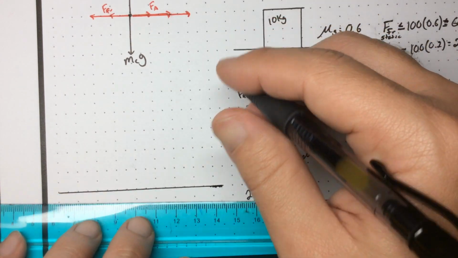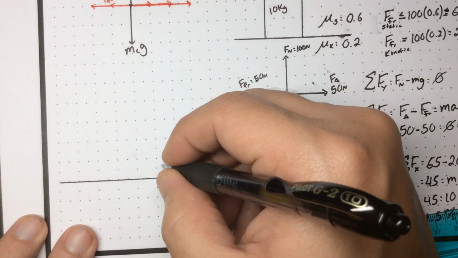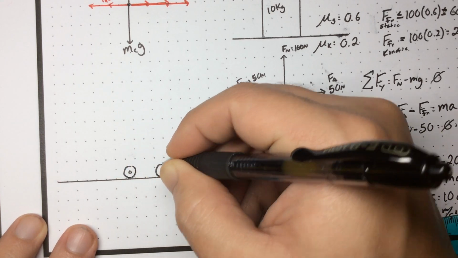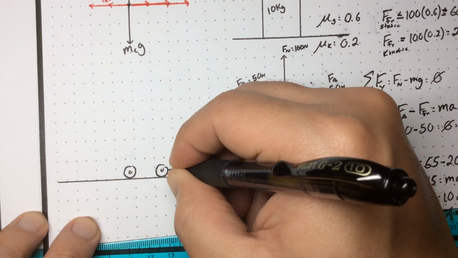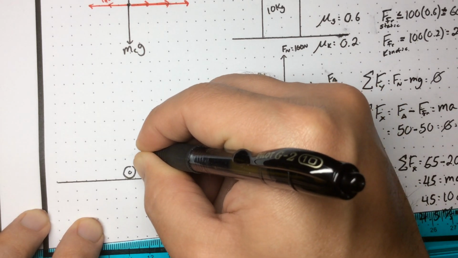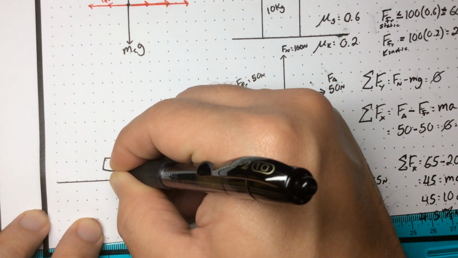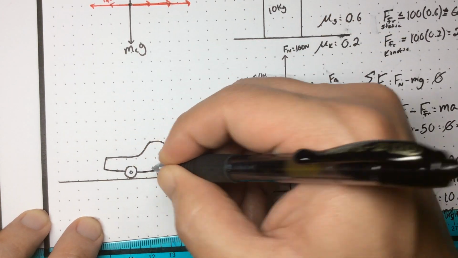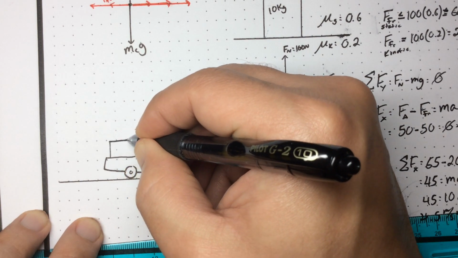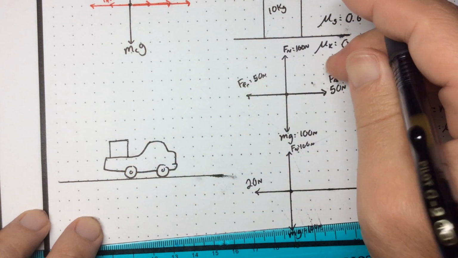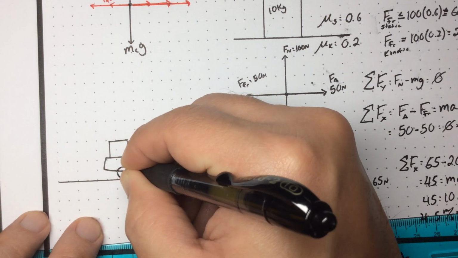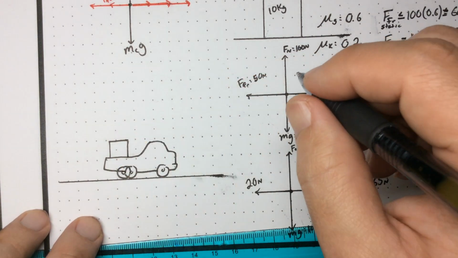So another problem we can do is, for example, we can say, all right, what if we had a truck, and in the bed of the truck, how do I draw a truck? It's kind of boxy. Let's just draw kind of a big butt end truck. But anyway, let's put a box in the back of that truck. This is an awful truck. I guess the wheel should be more back here. Hey, look, we just moved the wheel.